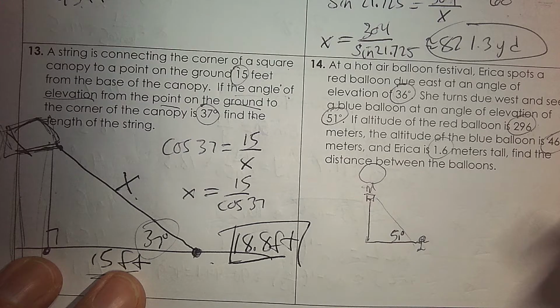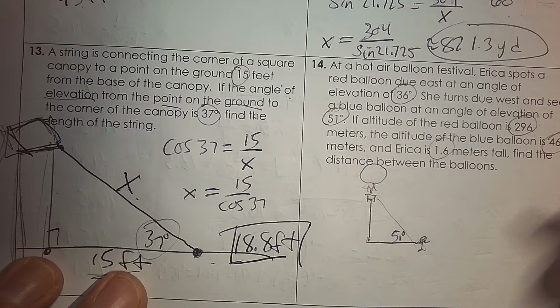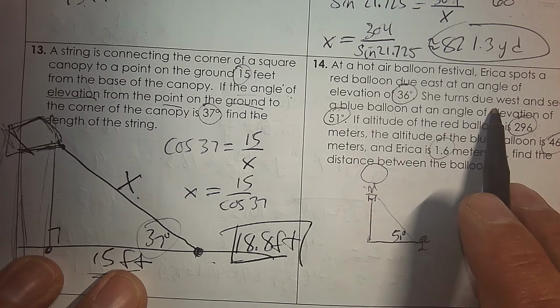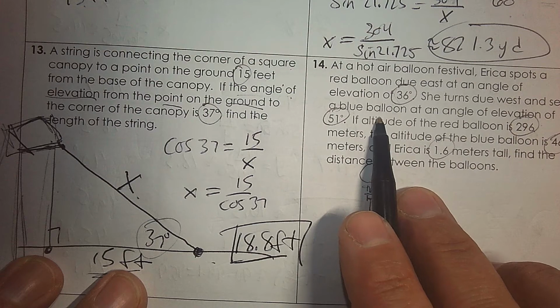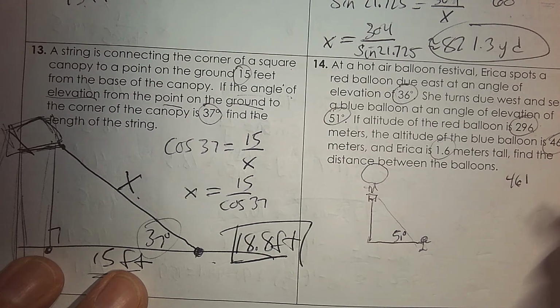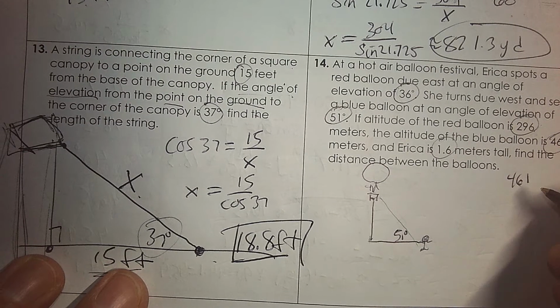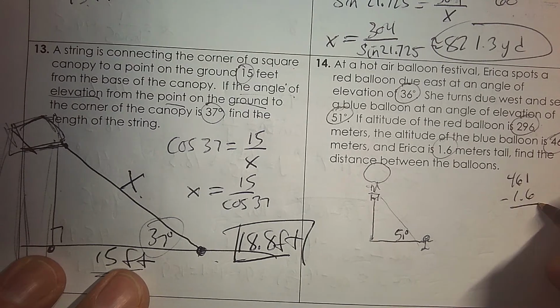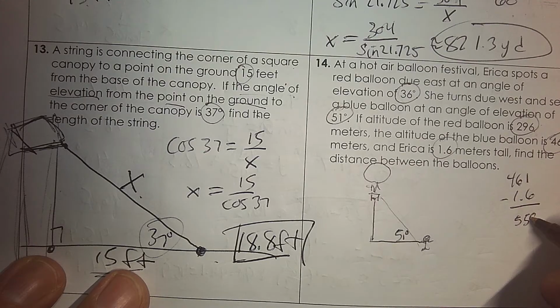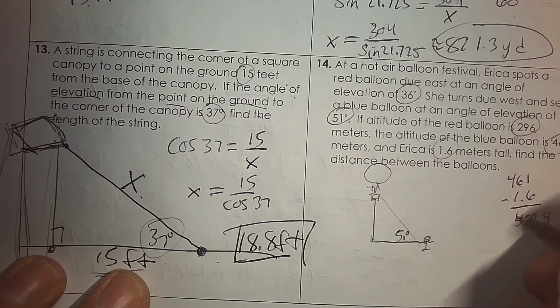And the blue balloon is 461 meters. So which one's west? She turns due west and sees a blue balloon, right? And the blue balloon is 461. But she's 1.6 meters tall. So really, we can subtract them and get 459.4 as the height from her eyes.